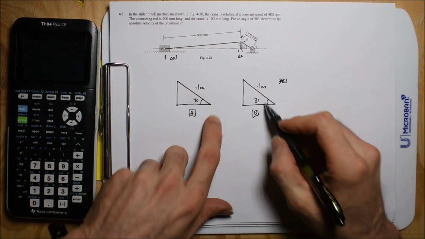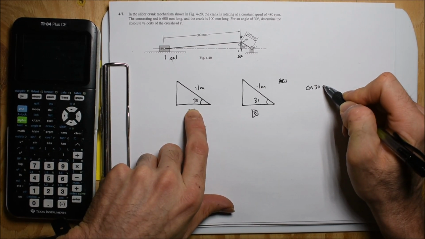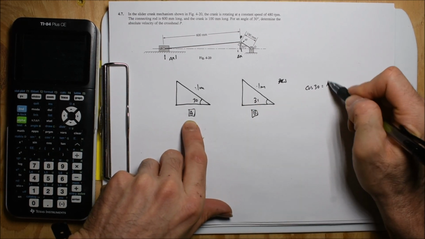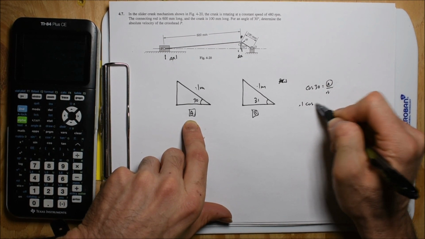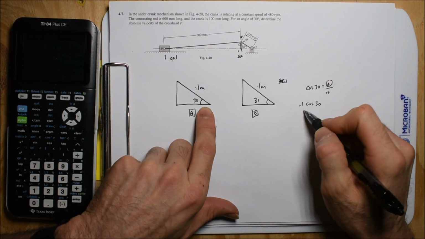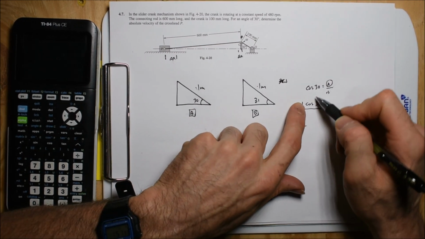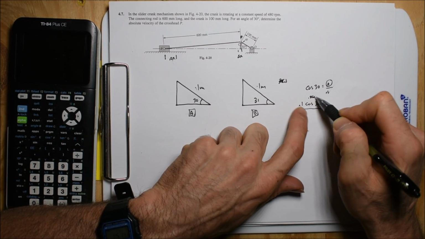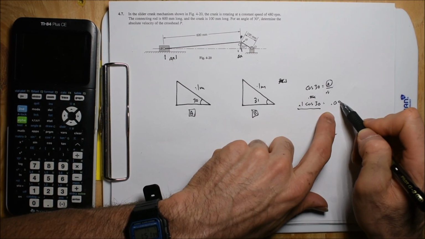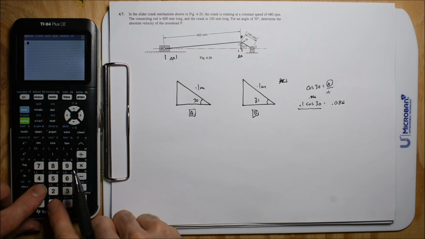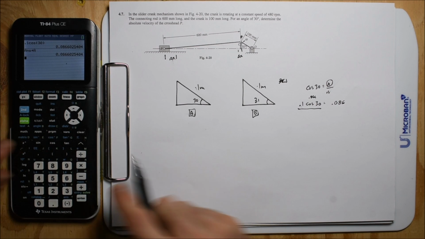So the equation that you use is cosine. Cosine of 30 is equal to adjacent A over the hypotenuse, 0.1. You can simplify this to 0.1 cosine 30. When you do a lot of engineering and physics, you just do this, 0.1 cosine 30. Cosine 30 is going to be about 0.866, so 86% of 0.1. We already knew that, 0.0866, but I'll write it in. So 0.1 cosine 30 is 0.0866, and we're going to store that as A.